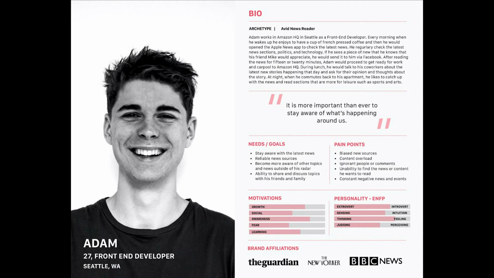So it's his occupation, his age, and then also his location. And this is not the most crucial information when developing a user persona, but it is somewhat helpful to gain an overview of who this person might be. And it makes them feel a little bit more real, especially with the photo.